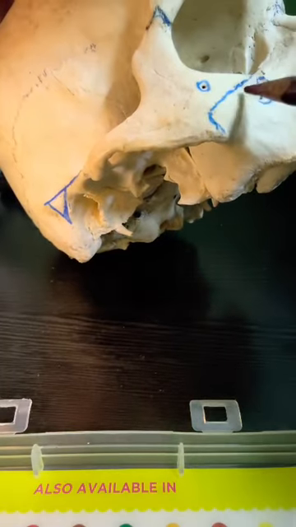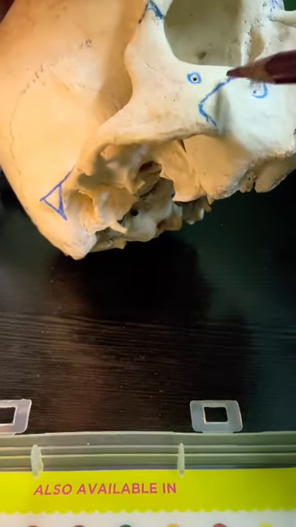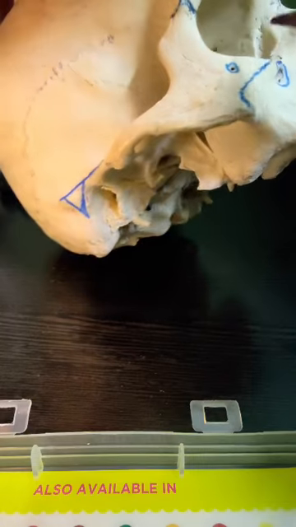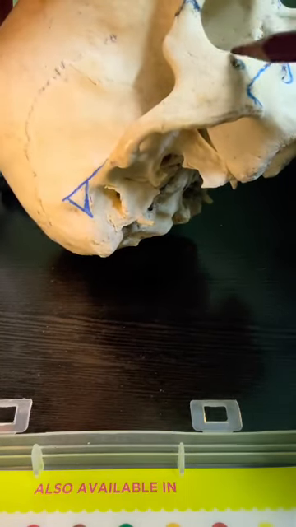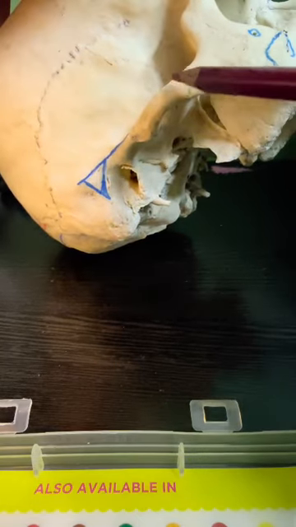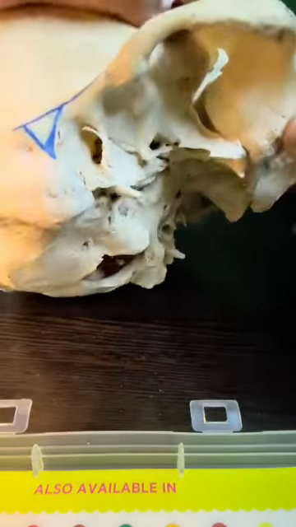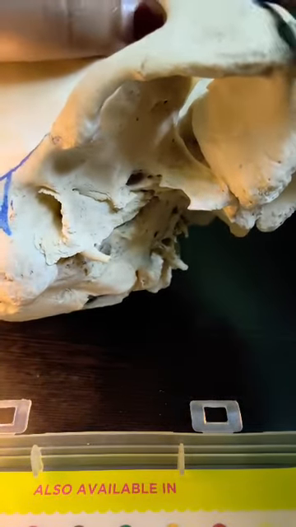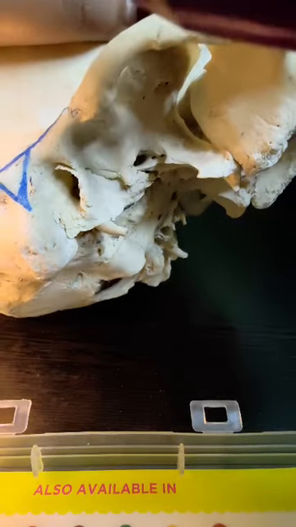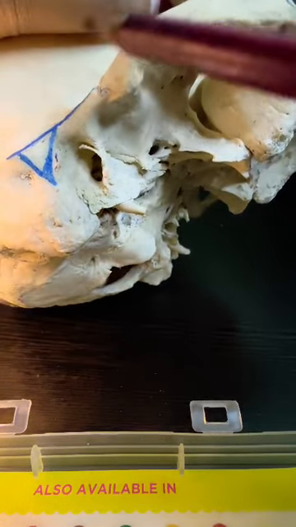Here is where the cheek is present, the cheek prominence. It's called zygomatic prominence, and this is the zygomatic bone. It articulates with the frontal bone and with the zygomatic arch of the temporal bone. This is the zygomatic arch of temporal bone, and this is zygomatic bone. The zygomatic process of zygomatic bone articulates with the zygomatic arch of the temporal bone.